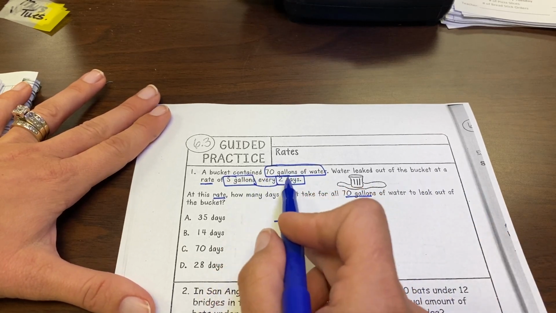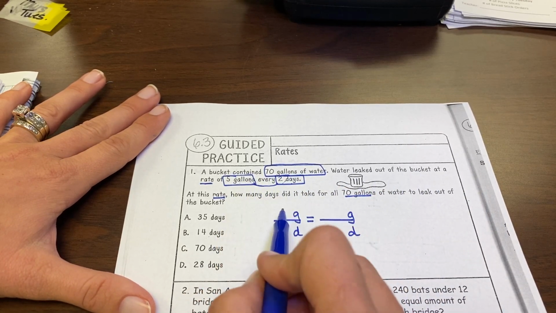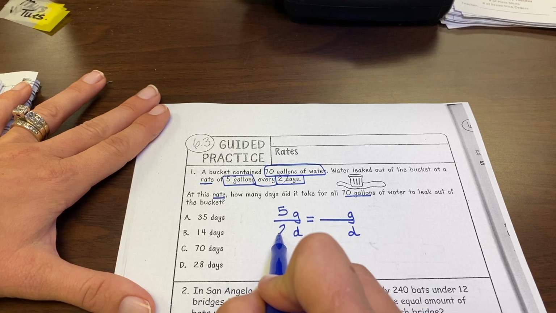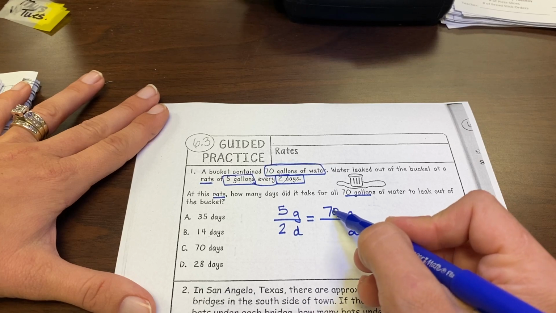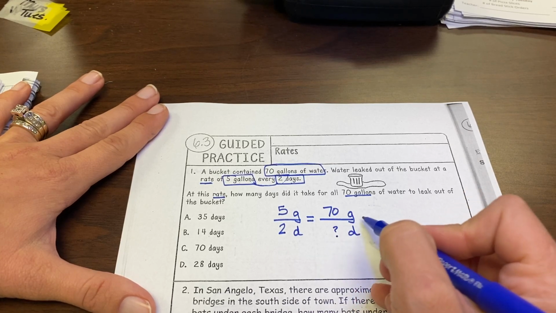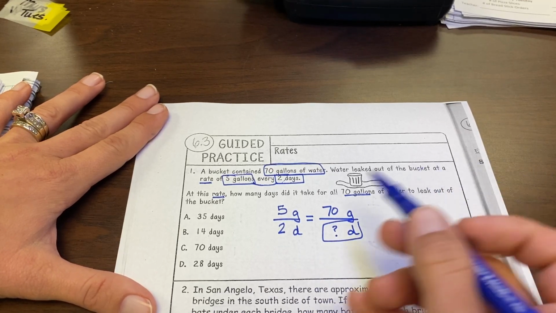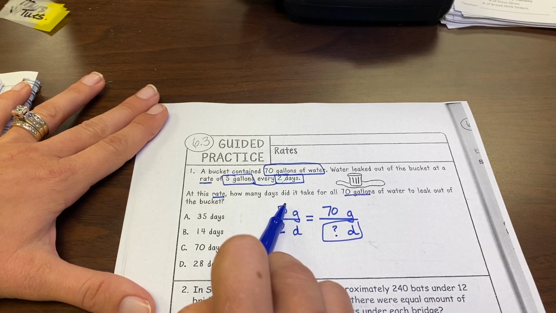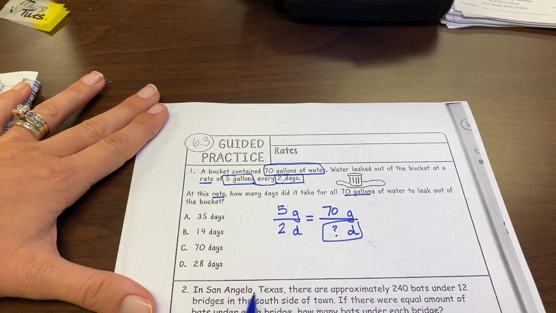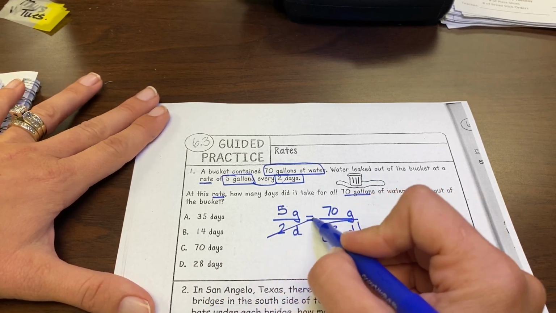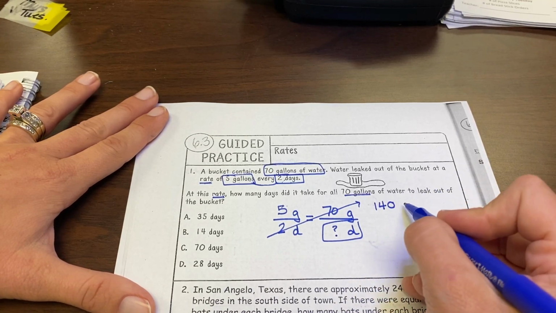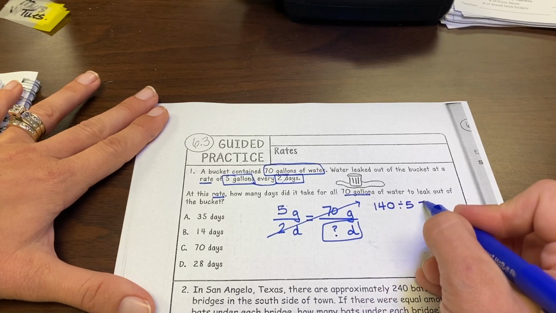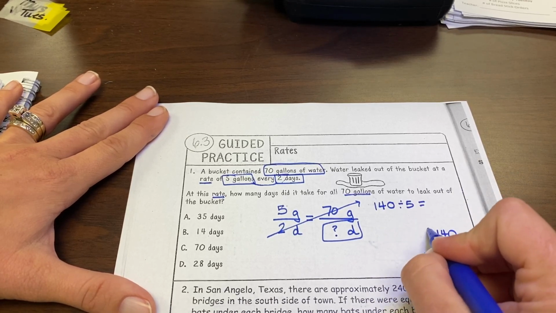And it doesn't really matter which one you start with. I'm going to start with this ratio right here. 5 gallons leaked every 2 days. So for all 70 gallons, I'm going to put 70 with gallons, how long did it take? So again, I might not see an easy way here off the top of my head. I might not know what 5 times what is 70. So what will always work is cross multiplying. 2 times 70 is 140 divided by 5. So we're going to do our 140 divided by 5.